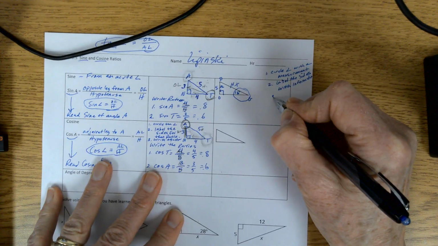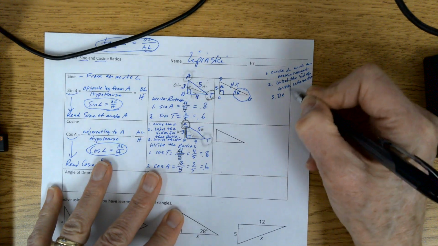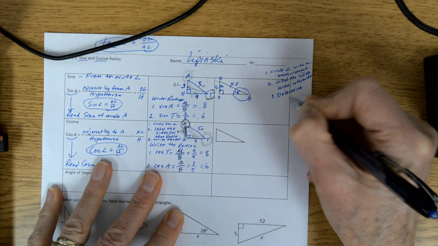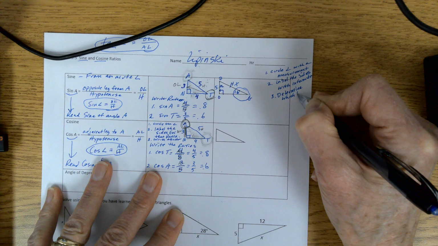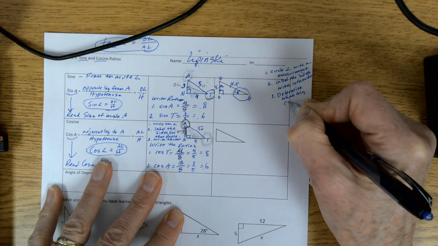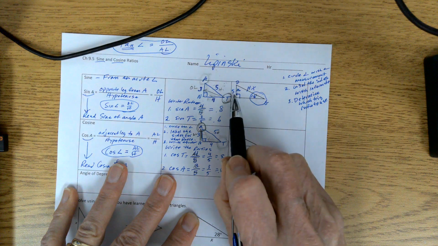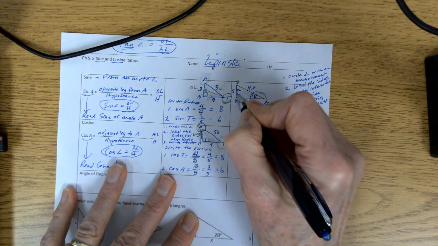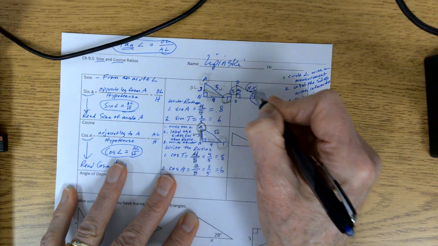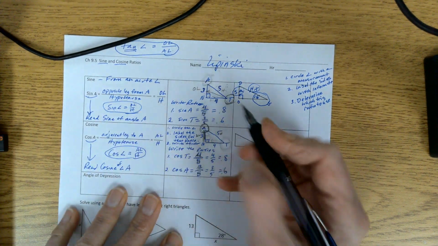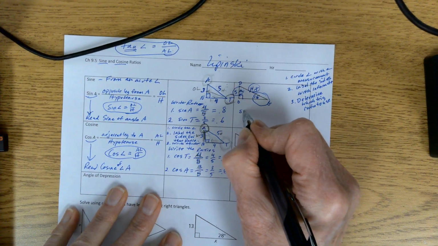Number 3, determine which trig ratio to use. Okay, in this case, we've got opposite leg, hypotenuse. Opposite leg and hypotenuse is sine. So I'm going to write the sine.